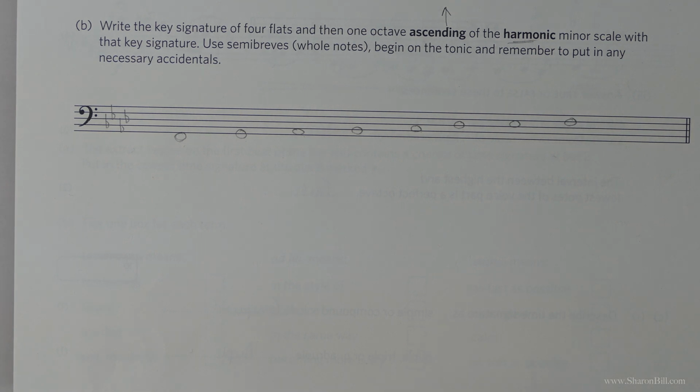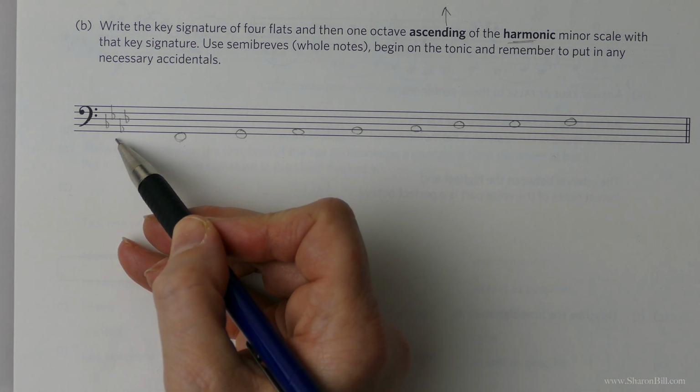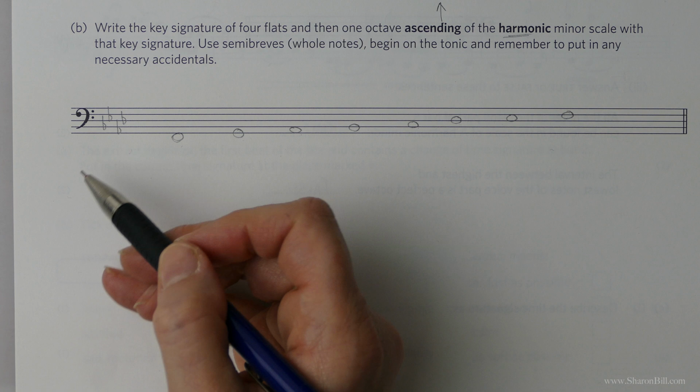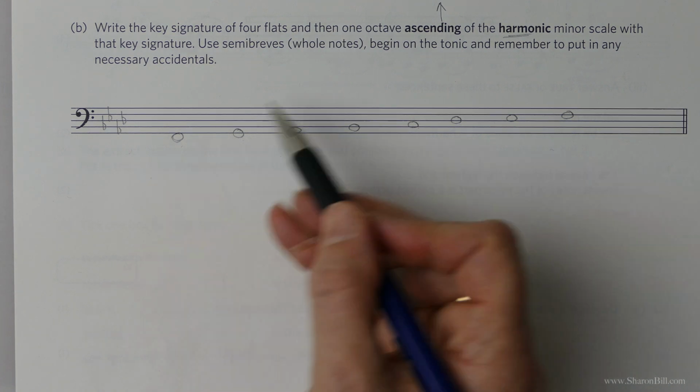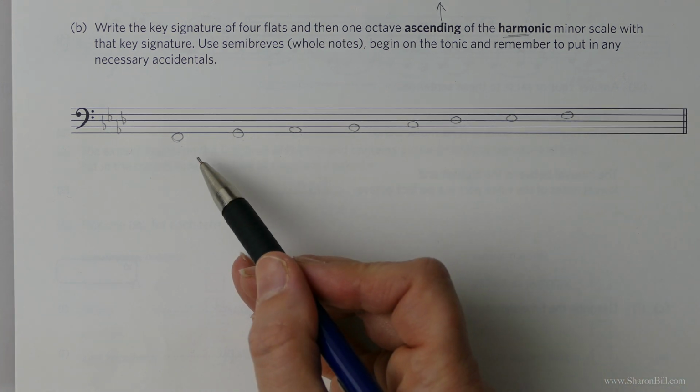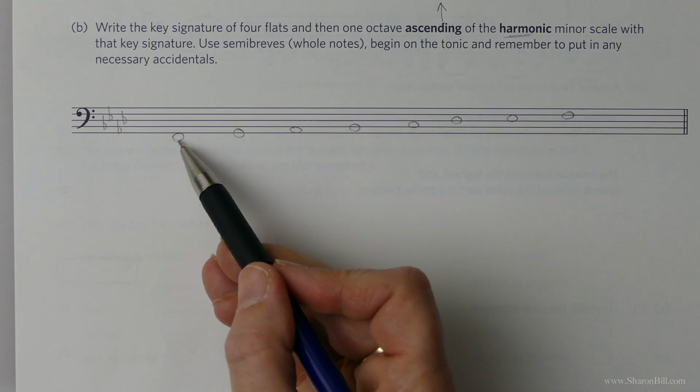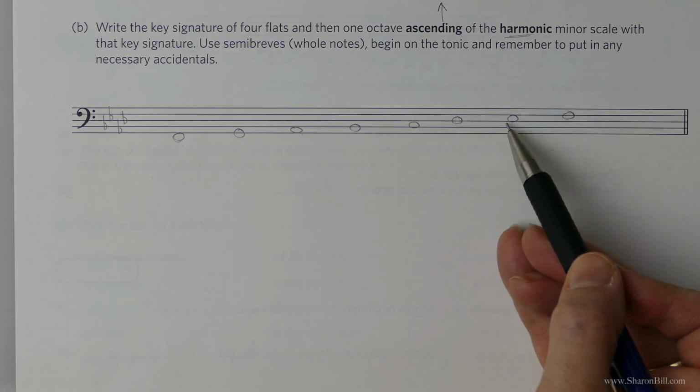Yes, that's the octave. The key signature does all of the work for us, apart from we need to raise the 7th. As we are ascending, we count upwards. If you were descending, you'd count backwards. 1, 2, 3, 4, 5, 6, 7.